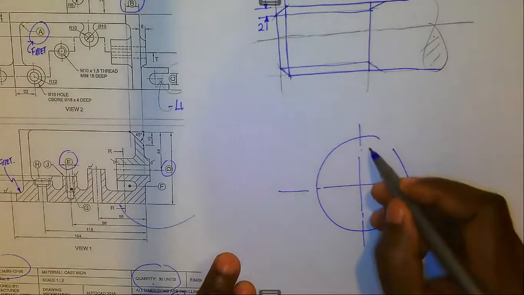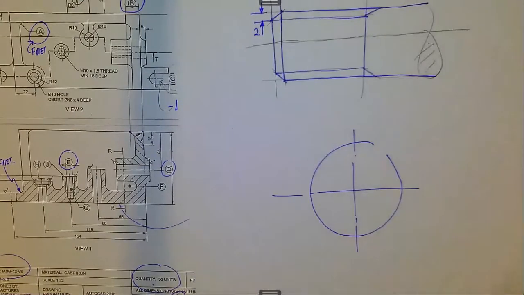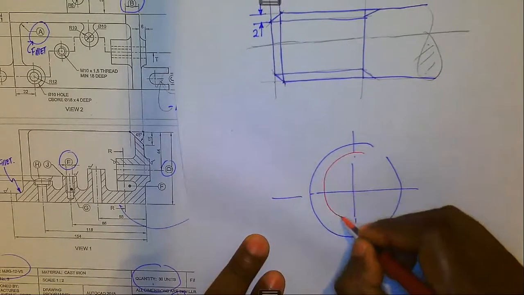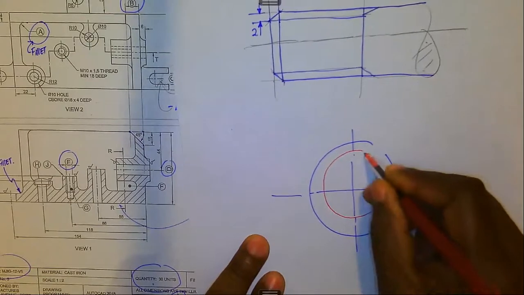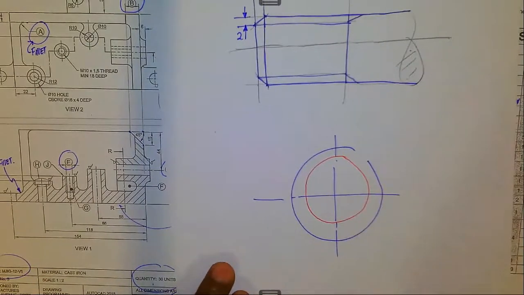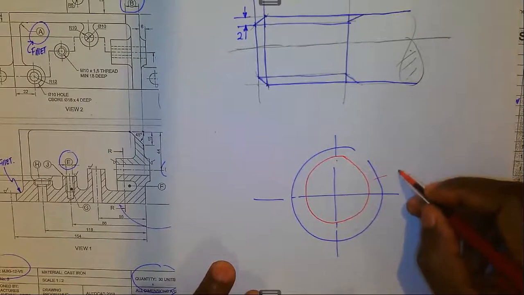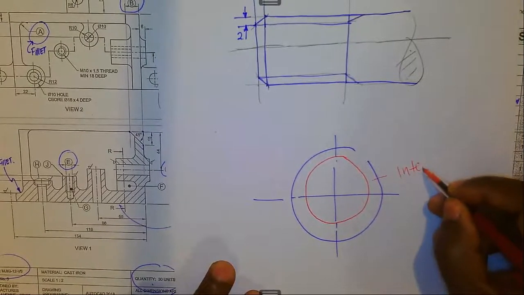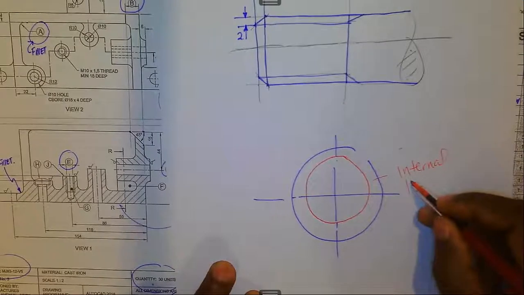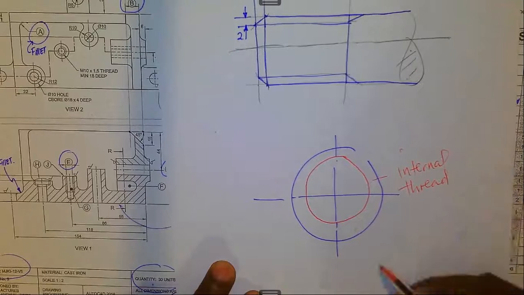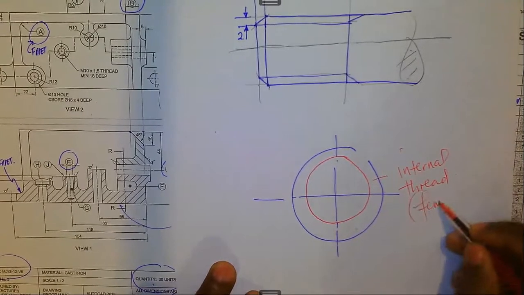Then you find another one like that, which is complete. The moment you see something like that, you would know that this is an internal thread.